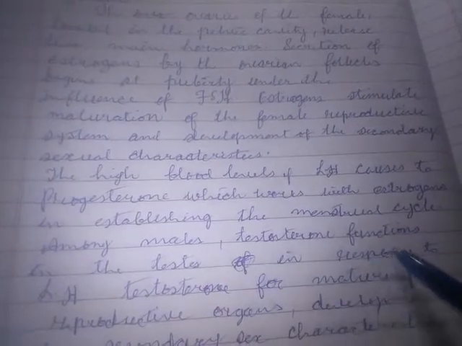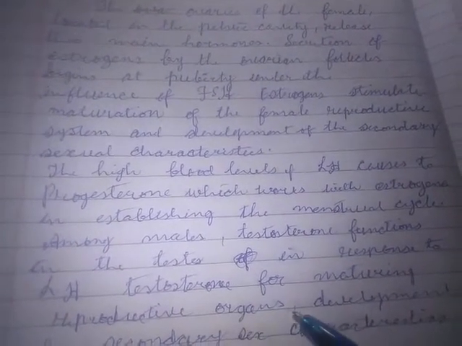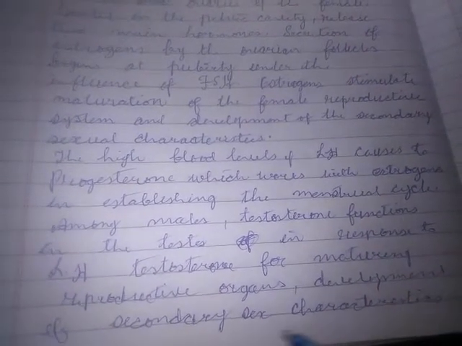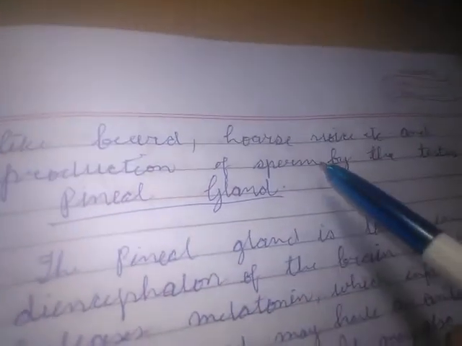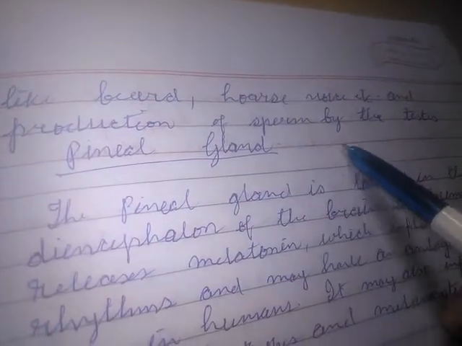Among males, testosterone is produced in the testes in response to LH. Testosterone matures the reproductive organs, develops secondary sex characteristics like beard, hoarse voice, etc., and supports production of sperm by the testes.